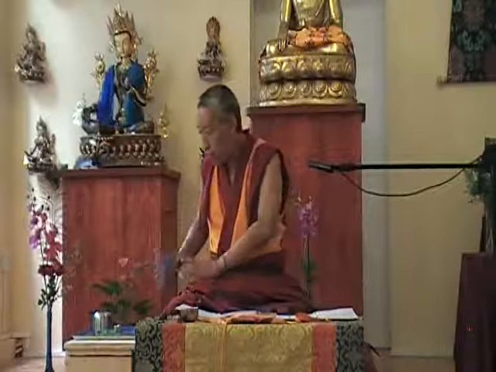Now we reach number 4. That is a very, very confusing one. Number 4, aggregate. Here the term used is compositional factor. In the aggregate number 4, all the remaining 50 mental factors are included. Do you remember? There are 52 mental factors. Two are gone, now 50 remain. All the remaining 50 mental factors are in this number 4.